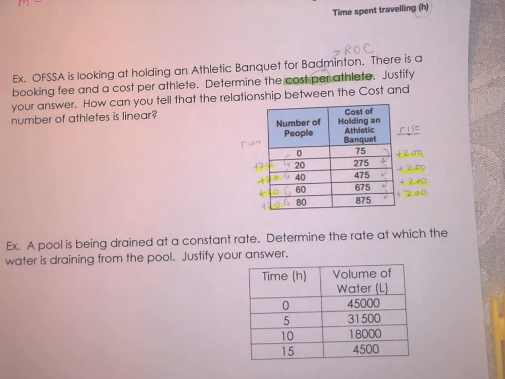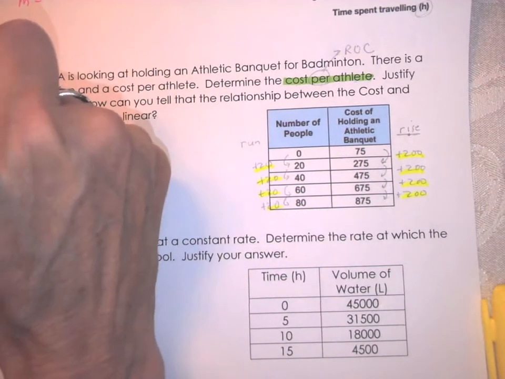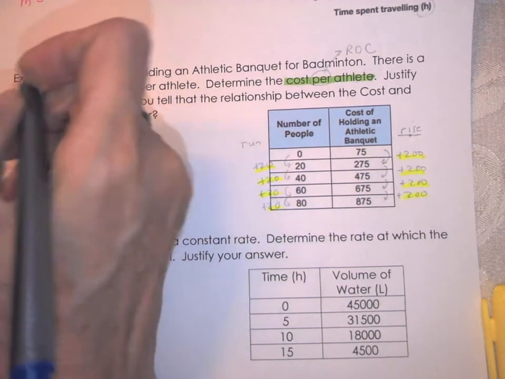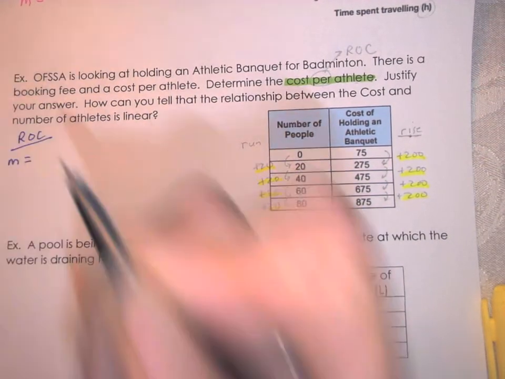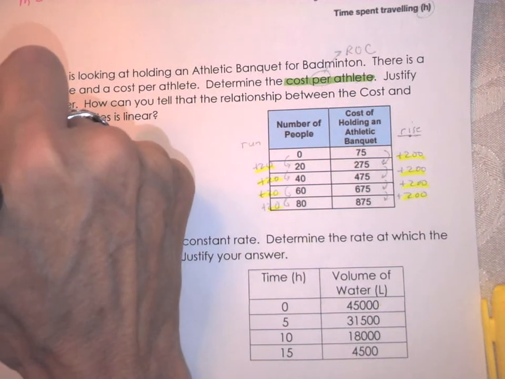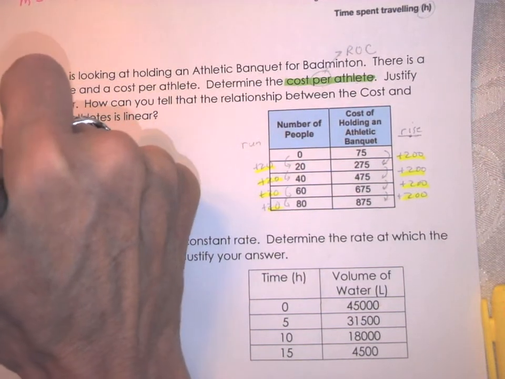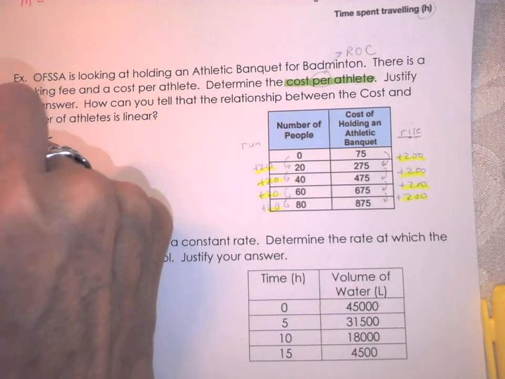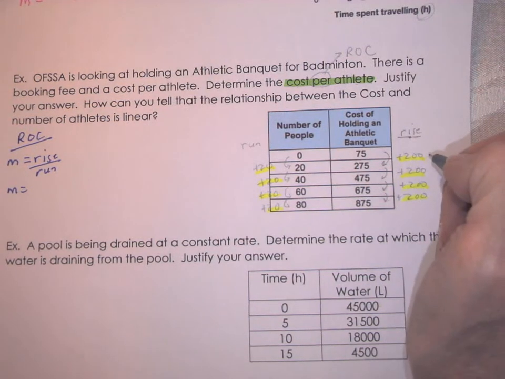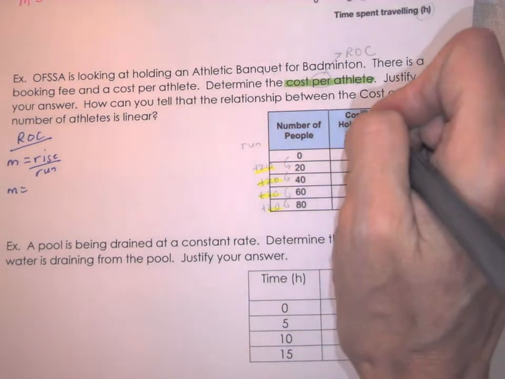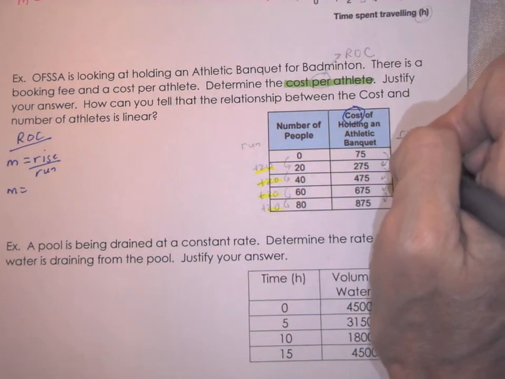And that slope is also our rate of change. So we can find our rate of change by using our slope formula. Slope or rate of change is equal to the rise over the run. But when we find rate of change, we need units. These plus 200s are actually costs, so they're dollars.